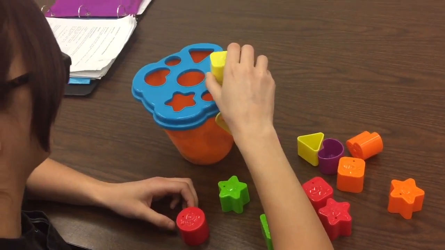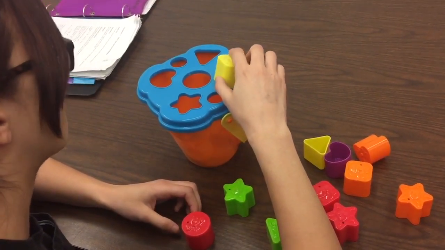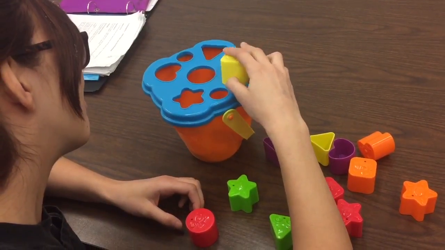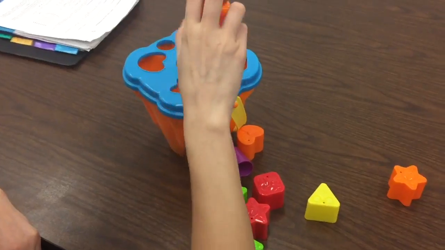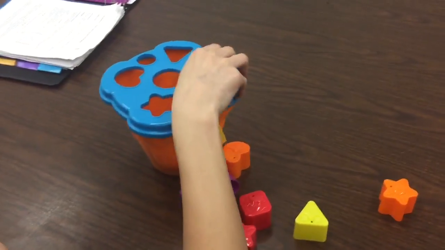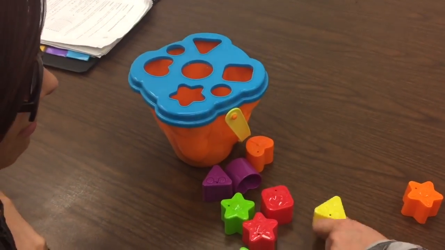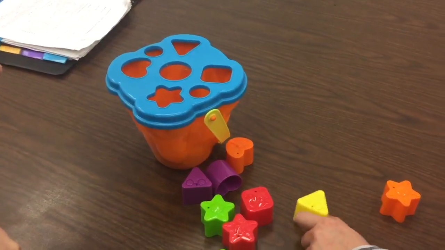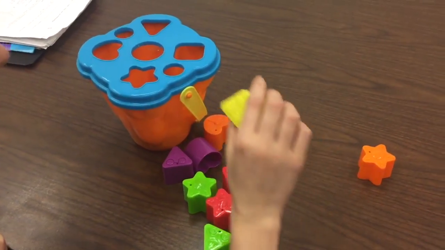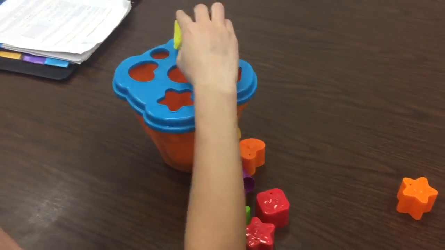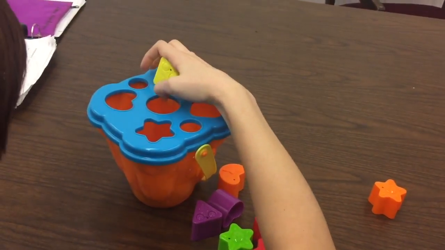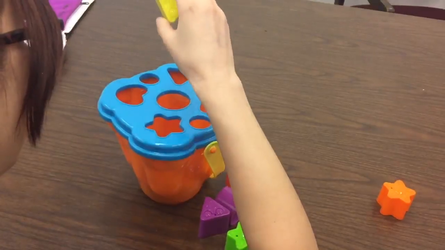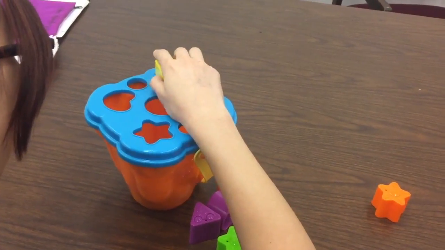Okay, so for that one, you're gonna wanna twist your hand more to the left side. Good. Oh, this one looks cool. You should try this one. It's like a car on it, and it's yellow. Okay, try to place the triangle and the slot more gently. Good.